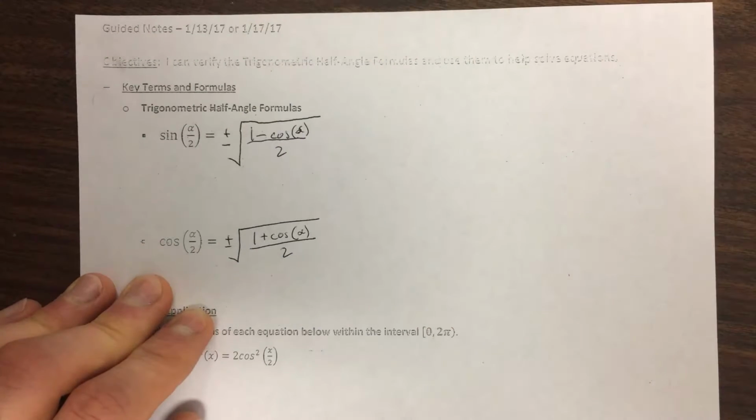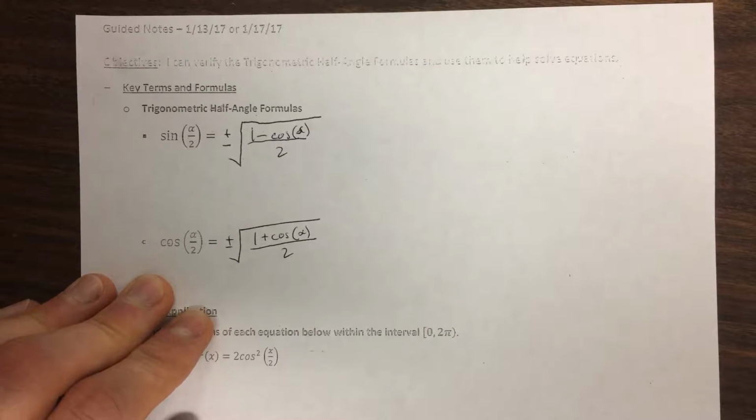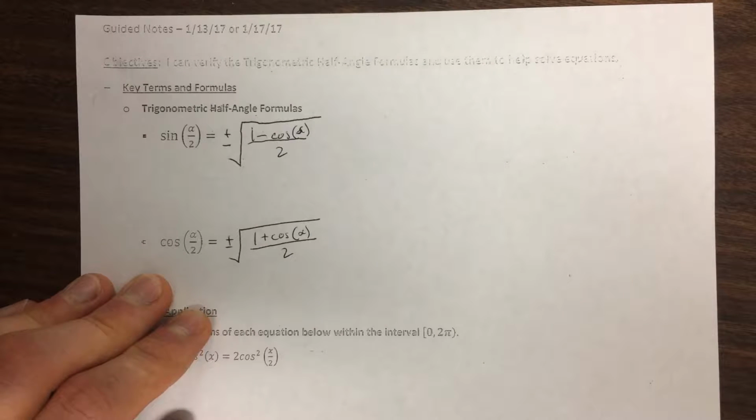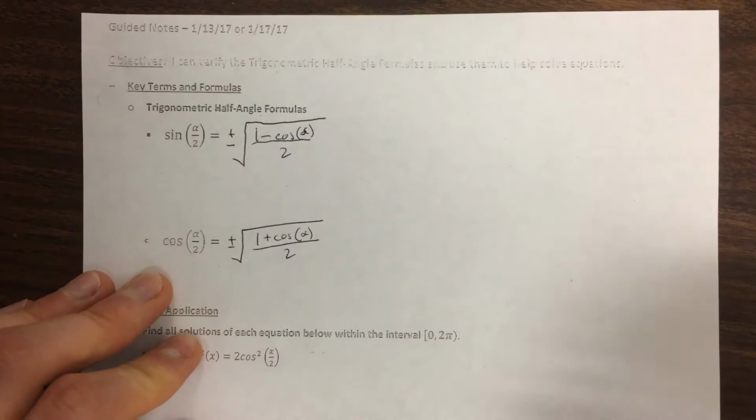These formulas are kind of useful if we want to find a radian measure for something like pi over 8, 3 pi over 8, things like that. Then we could use pi over 4 for that. However, if we want to find pi over 12, they're not very useful. We'd use the sum and difference formulas. So we're actually not going to use these to get new values. But what we can do with them is solve equations.